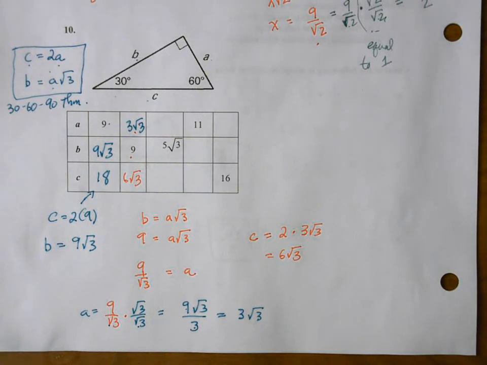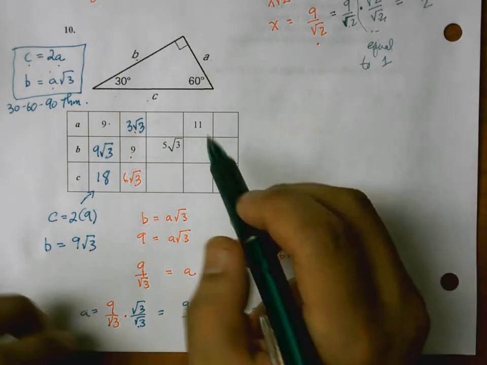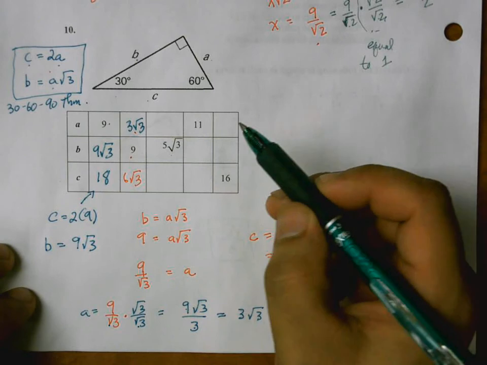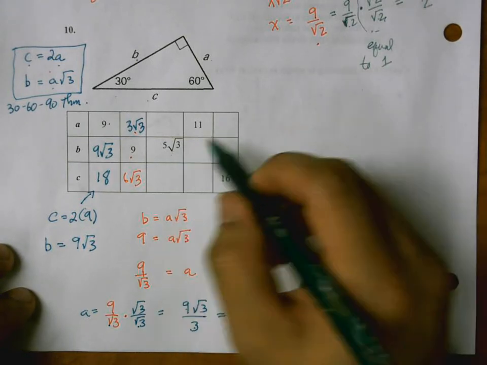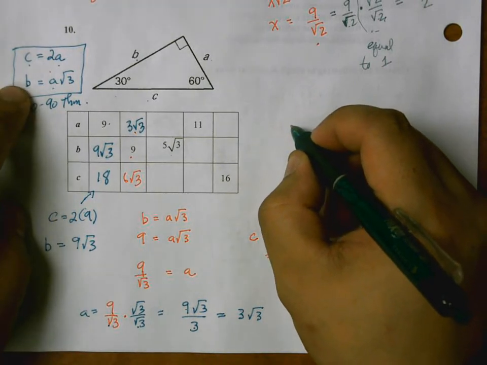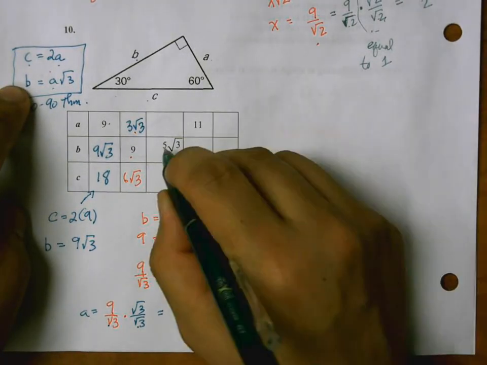I'm going to do the next column here. Same thing again, this time we are also given B and we're asked to solve for A and C. So B is equal to A root 3.